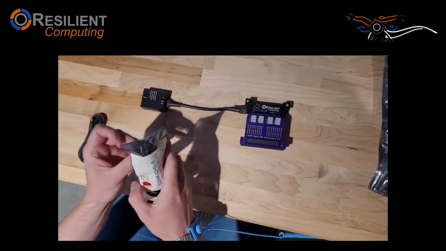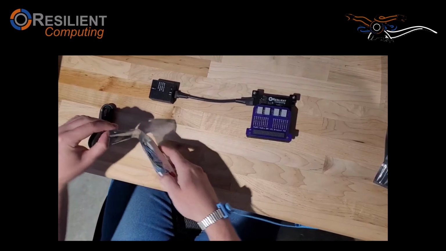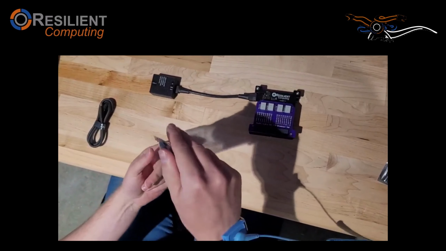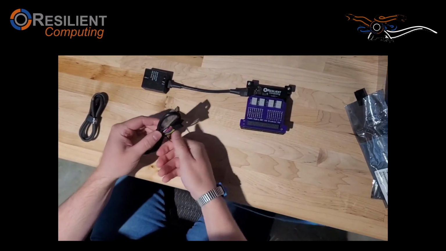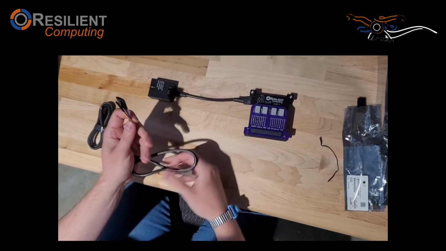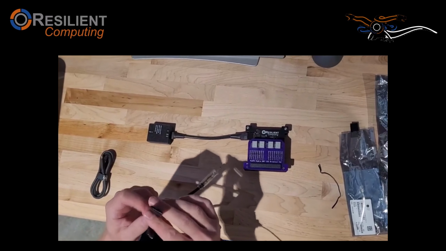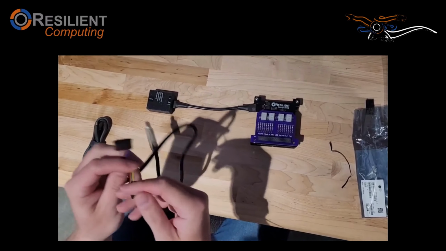From there, this is your connection to the computer via SPI to USB. This uses the FTDI cable. You will note all the pins that are not in use are completely covered, so you cannot plug in the wrong pin.